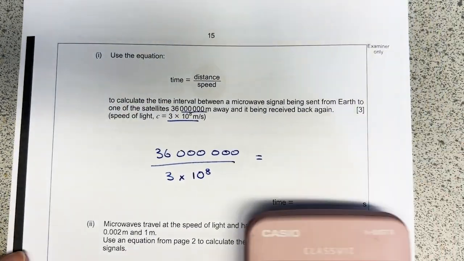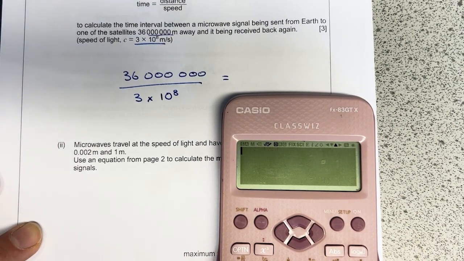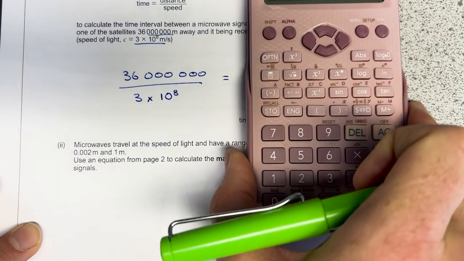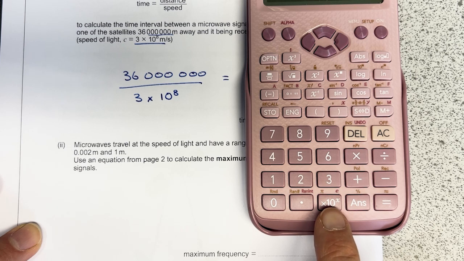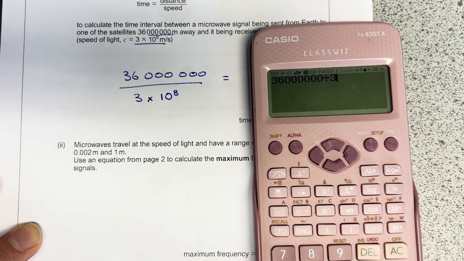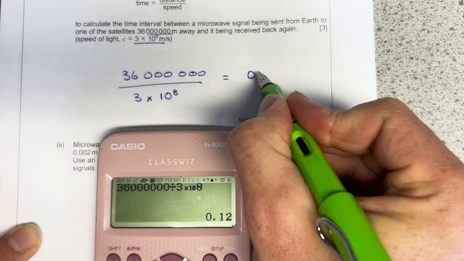So I'll show you on the calculator how you put those numbers in. So that's 3, 6, and just obviously hit the 0 button as often as you need to. Have I got the right number in there? Yes, I have. Divided by 3, and then this is the funky button that you need. This one here, so it's 3 times 10 to the 8, equals 0.12. So we'll write that in here, 0.12.